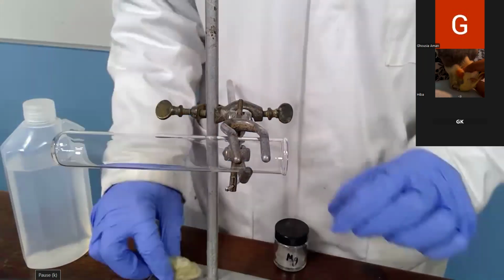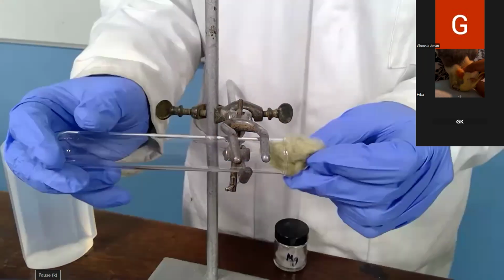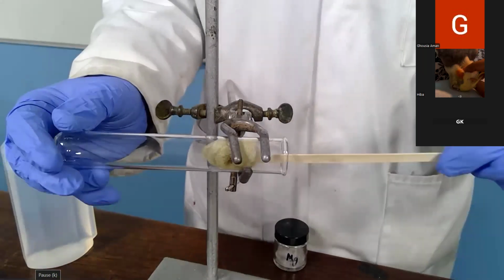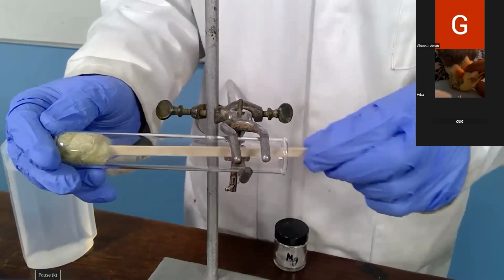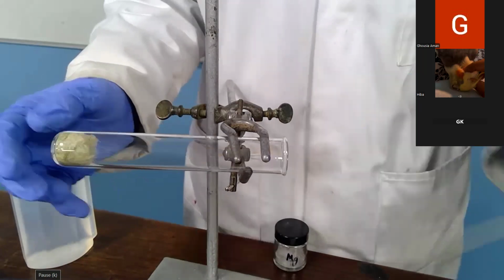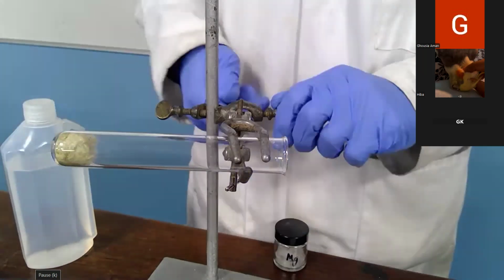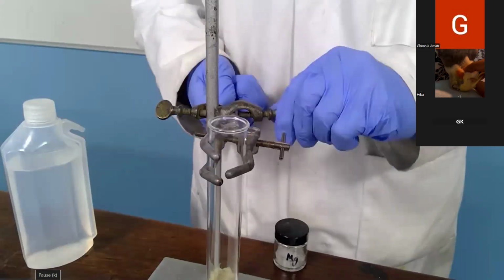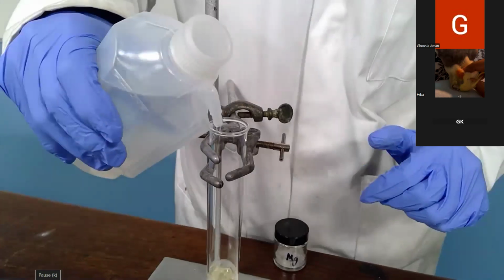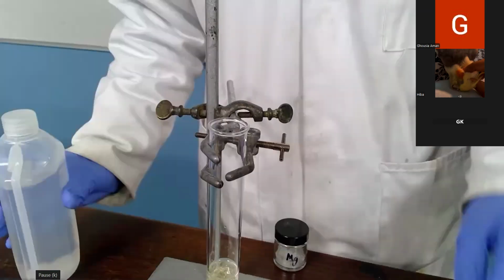The glass wool is placed at the end of the tube. Of course, not cotton wool, because of course we're going to heat the tube. And then the tube is inverted while we soak the water, soak the cotton wool with some of the water.